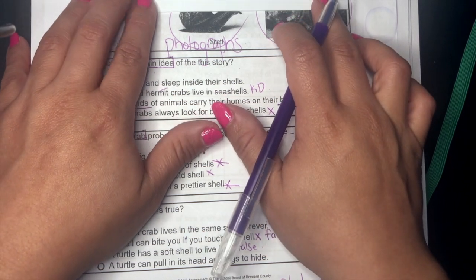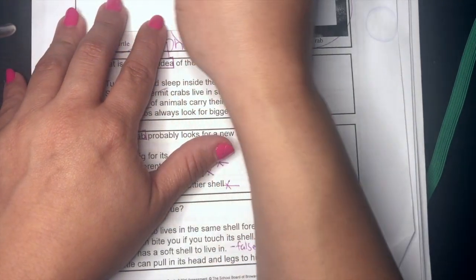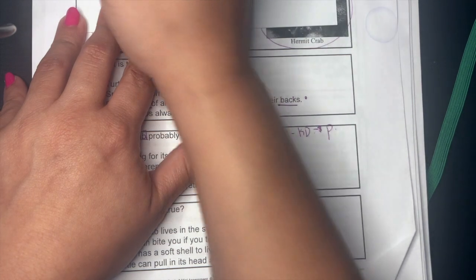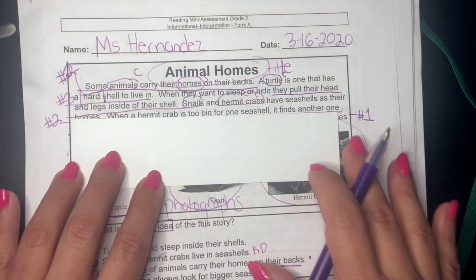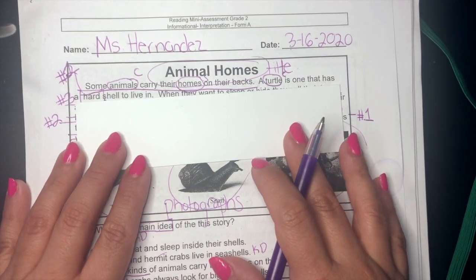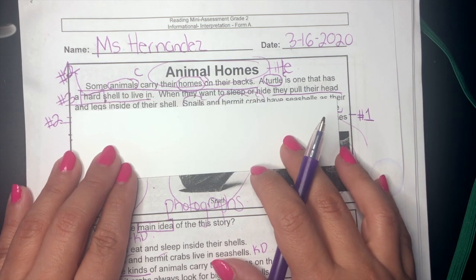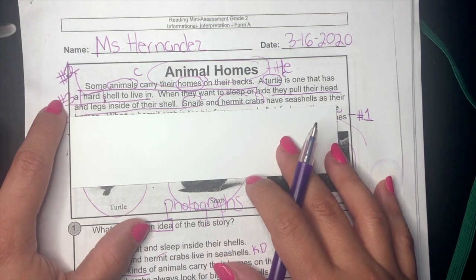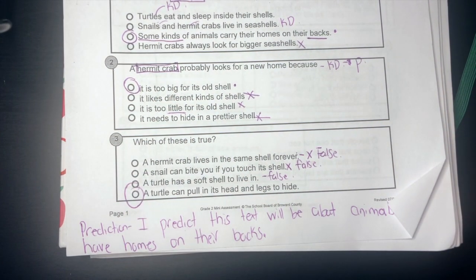Oh! When they want to sleep or hide, they pull their head and legs inside of the shell. And what are they talking about? They have a hard shell to live in. Turtles. So that was the answer to number 3. Right here it says, a turtle is one that has a hard shell to live in. When they want to sleep or hide, they pull their head and legs inside of their shell. That's the answer to number 3. And number 3 says, a turtle can pull its head and legs to hide.